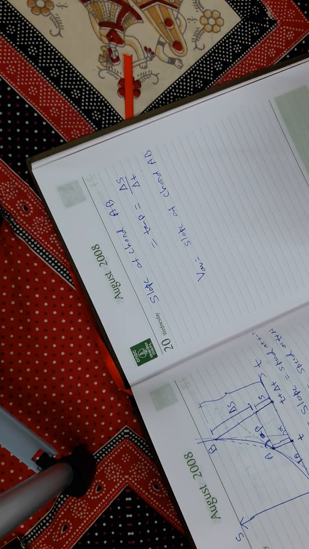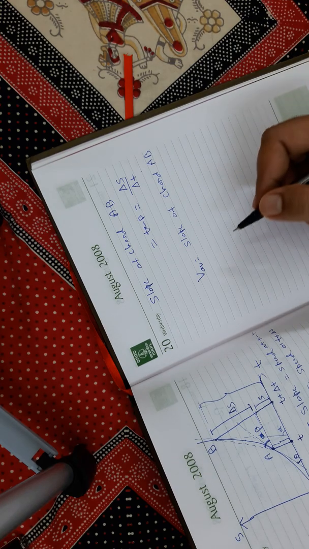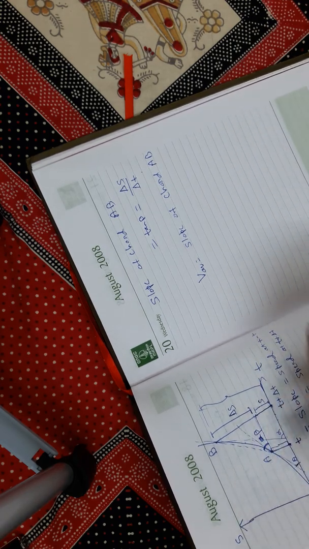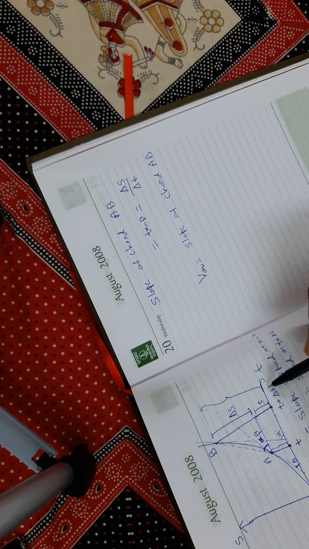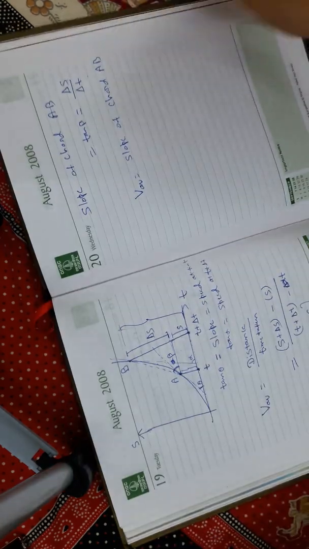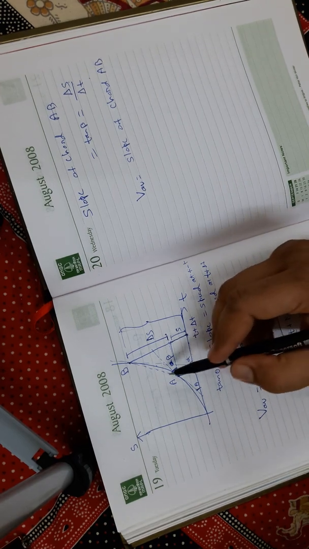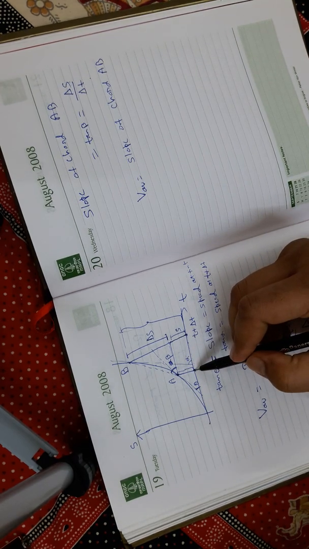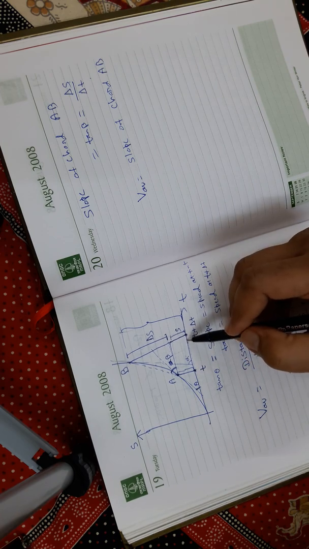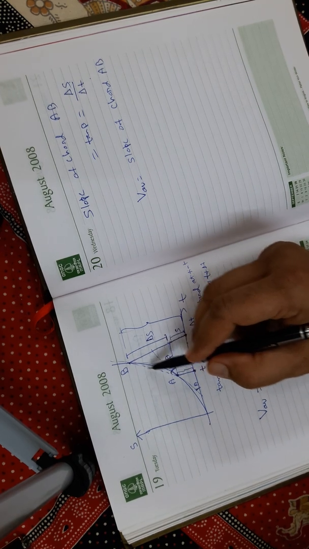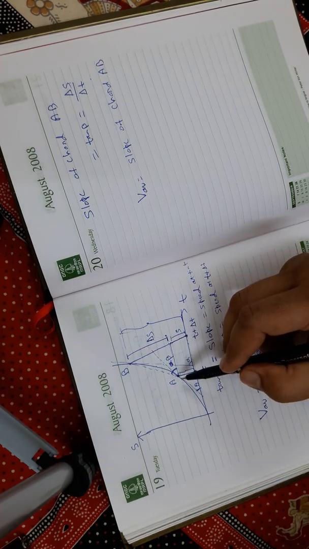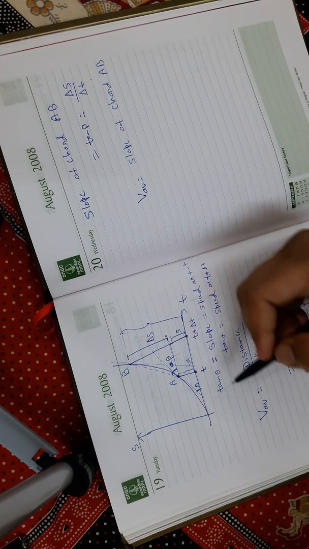We have seen now that if any graph between distance and time is given, and at two points we want to know the average speed, then the slope of this chord will give the average speed.